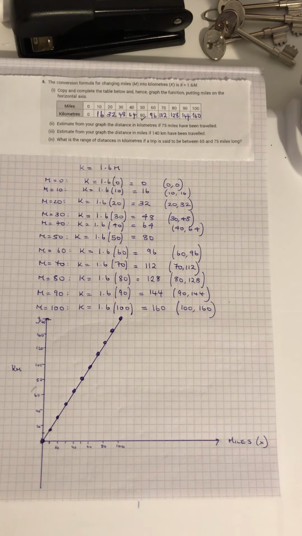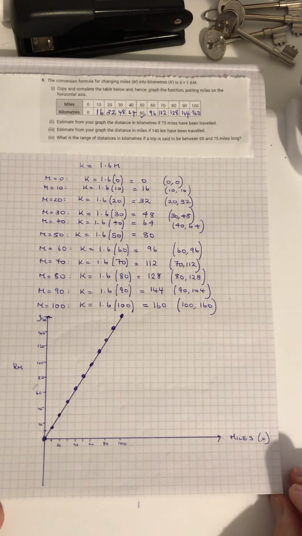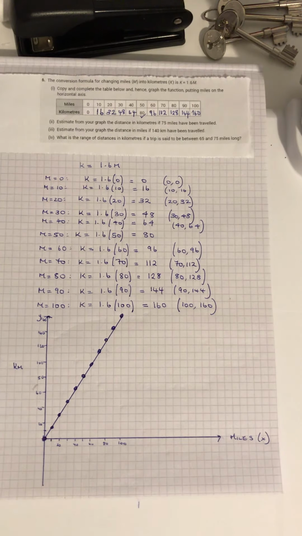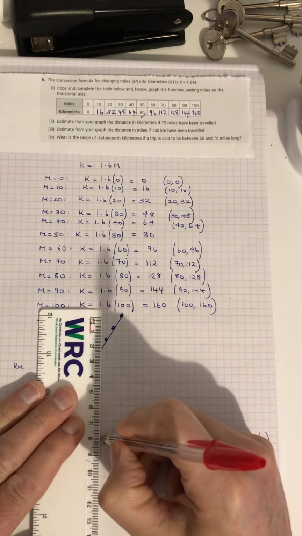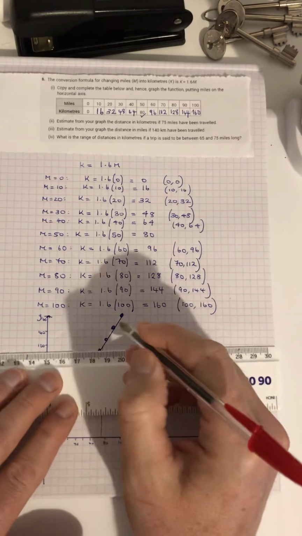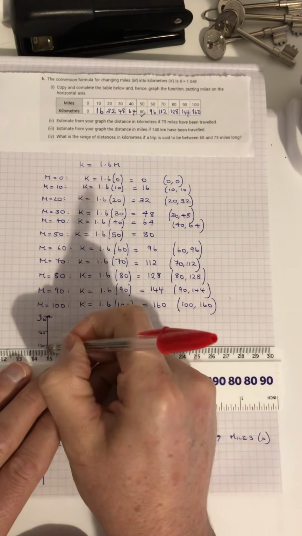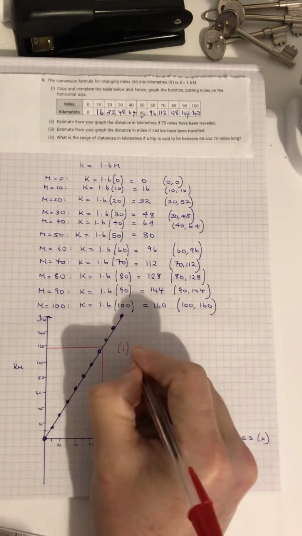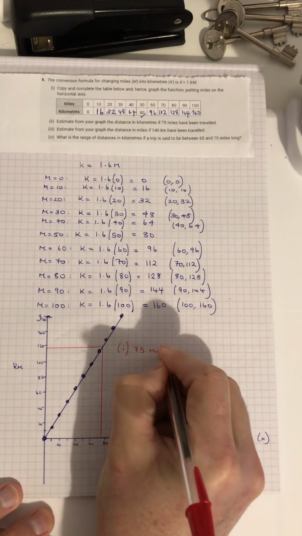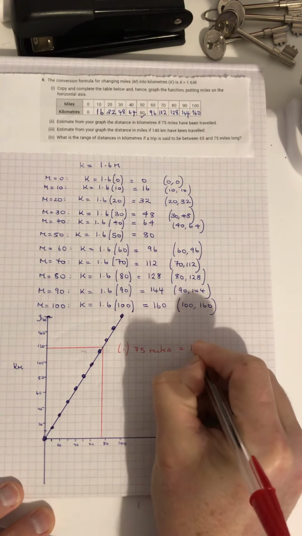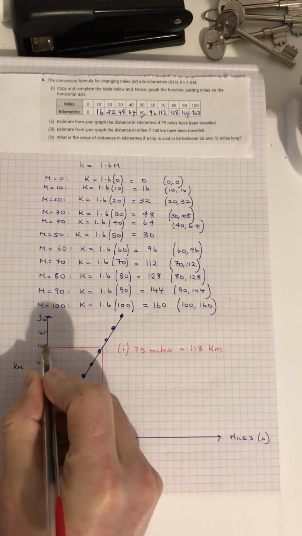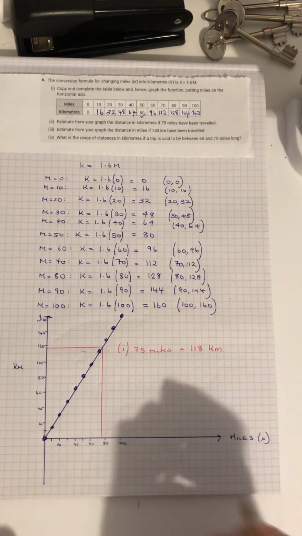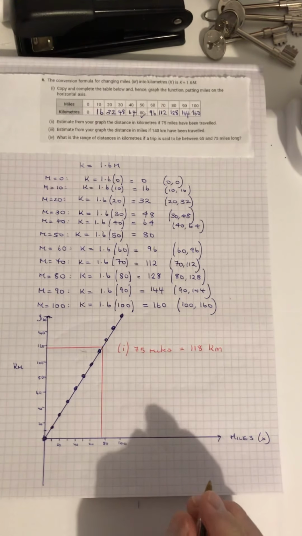And now we have 3 questions again to answer. Estimate from your graph the distance in kilometers if 75 miles have been travelled. So 70 is here, so 75 will be halfway. Go across. So part 1, 75 miles is about 118 kilometers. So 100, 110, 120 is here. And it's an estimate from your graph.